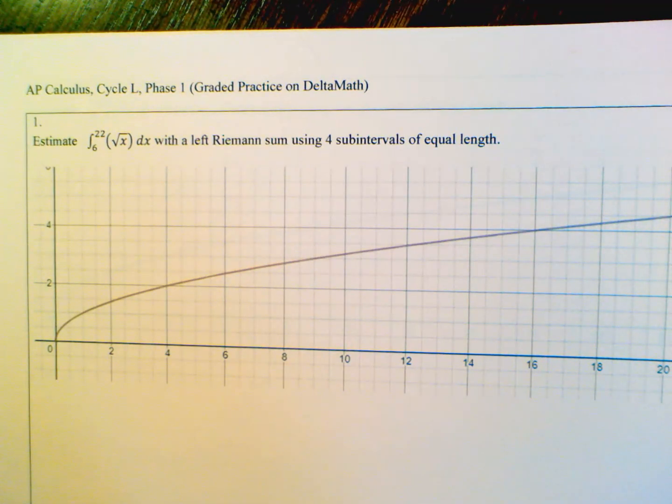Okay, so guys, this is cycle L phase 1. Cycle L is the last cycle of the year. I'm going to try to finish it. Today is, what day is it? It's Thursday. Today's Thursday the 23rd. I'm going to actually try to bang it out and get everything done today.